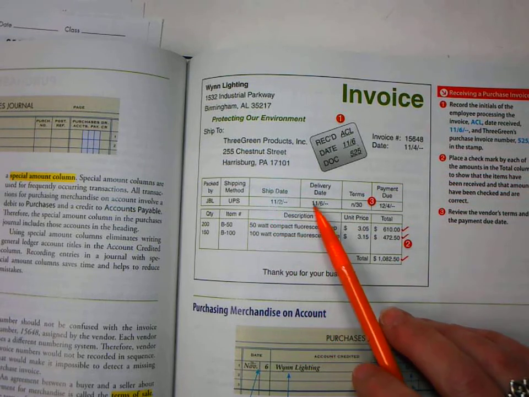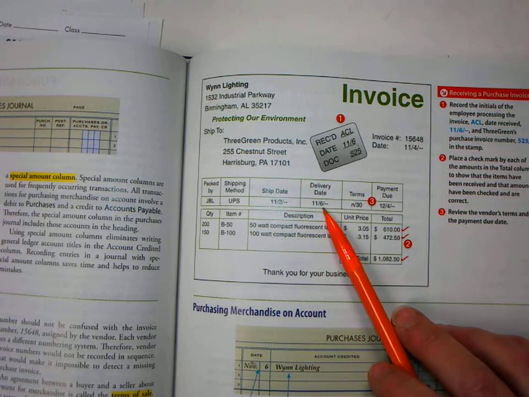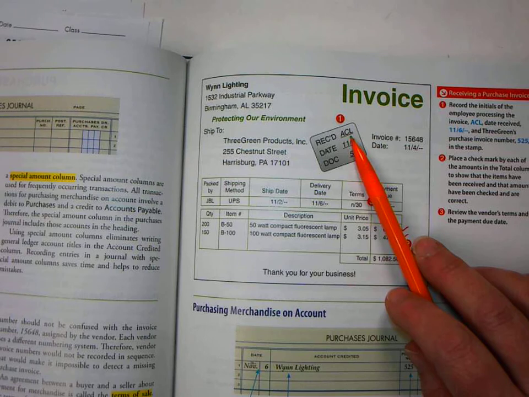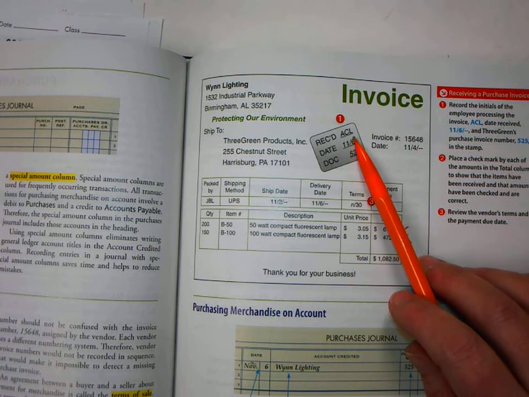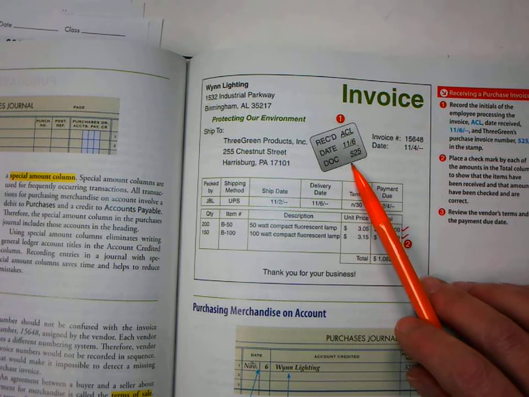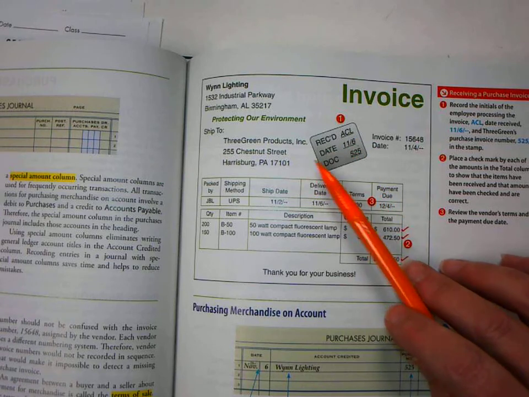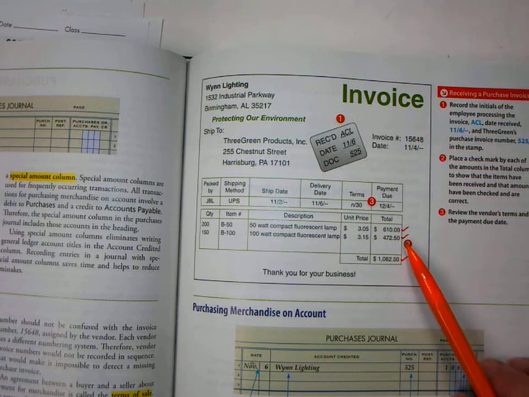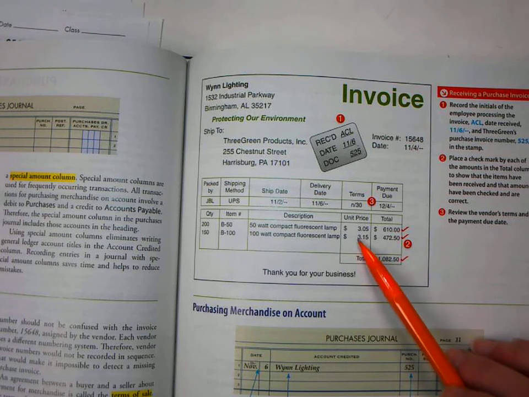Here it gives shipping information, delivery date. So delivery date was the 6th, and here, whoever ACL is, they're the person in charge of checking this off. They've kind of initialed it, and that's what this little box is, they're approving to pay this bill because these things have been received.